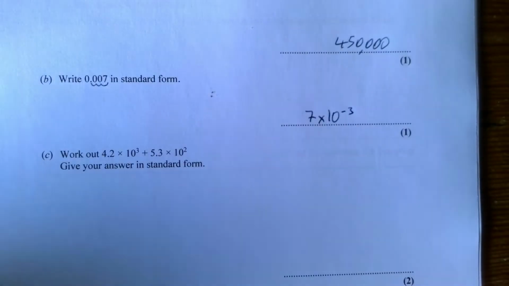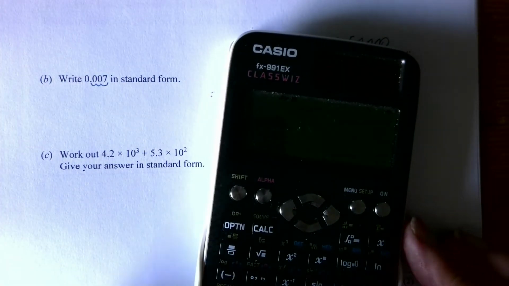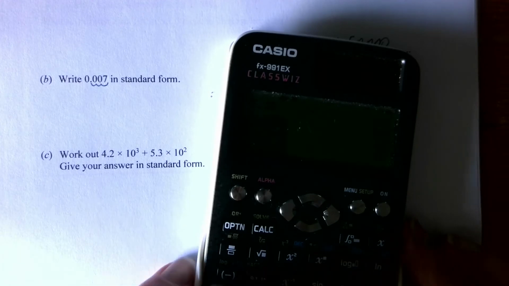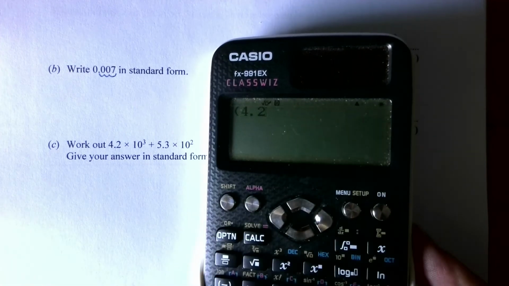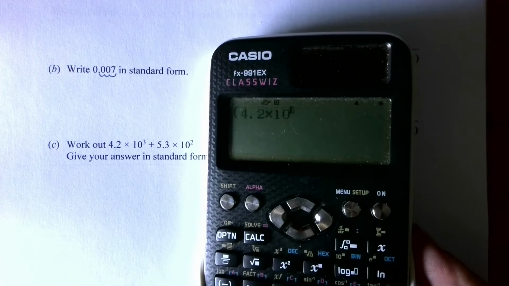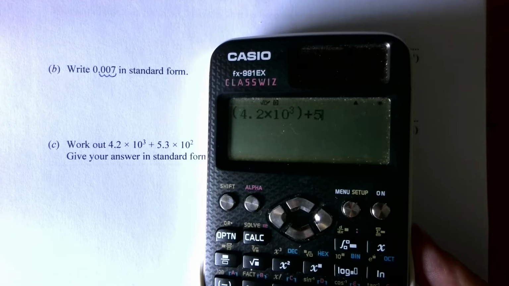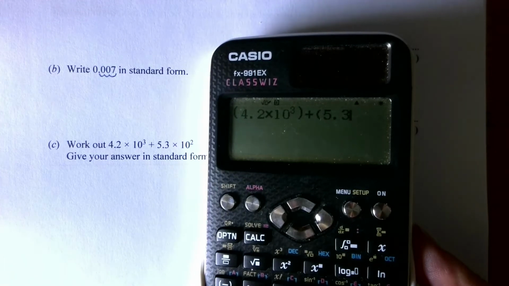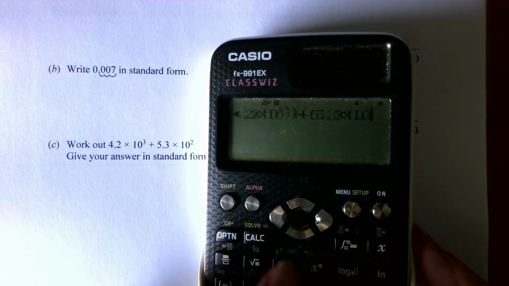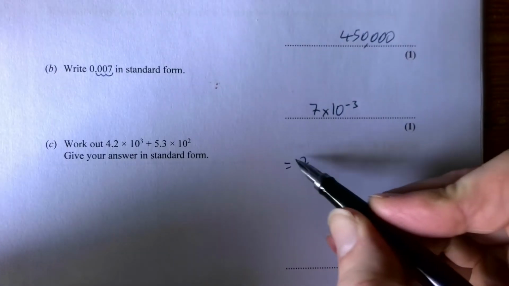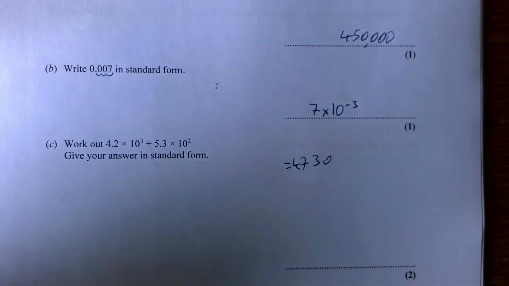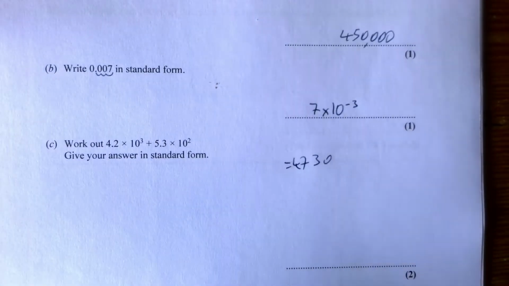Next one, 4.2 times 10 to the 3 plus 5.3 times 10 to the 2. Well, just do it in the calculator. 4.2, in fact, I would put it in brackets first of all, just to keep it. But it shouldn't matter actually, even if you haven't, because it'll do BIDMAS. And then we're adding 5.3 times 10 squared, and that's giving us 4,730. Now if you've got 4,730, that's not in standard form. That'll get you 1 mark though.